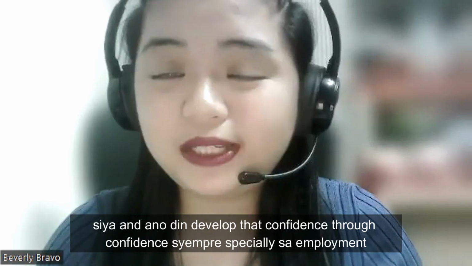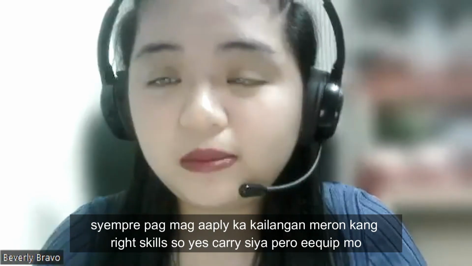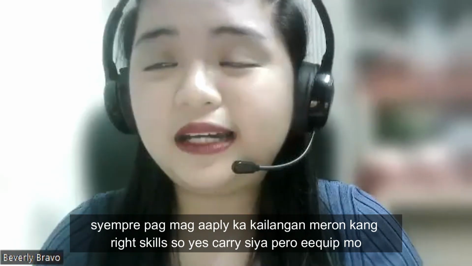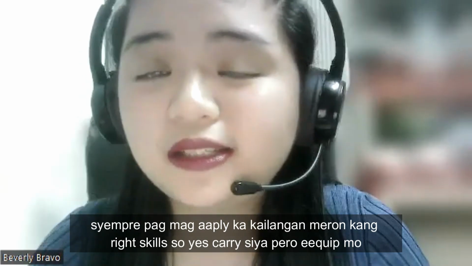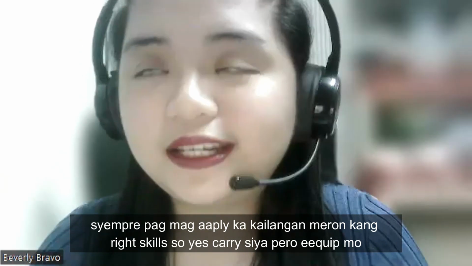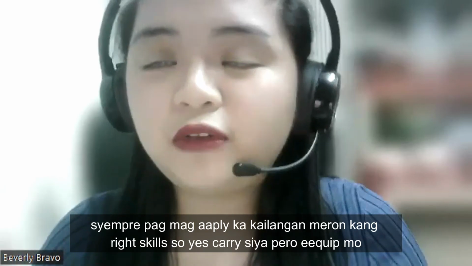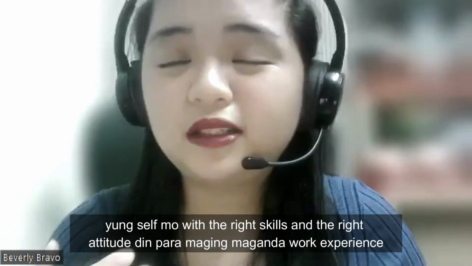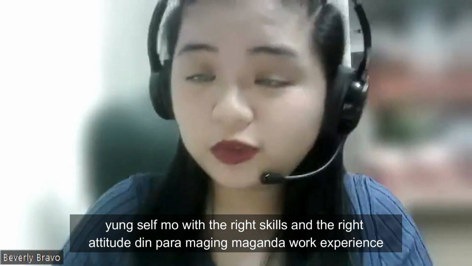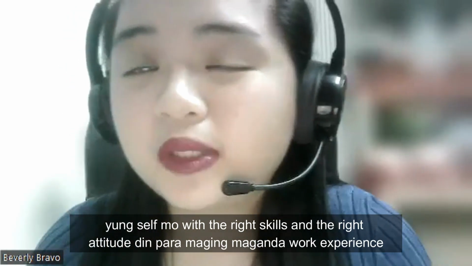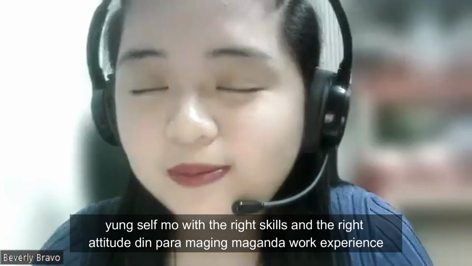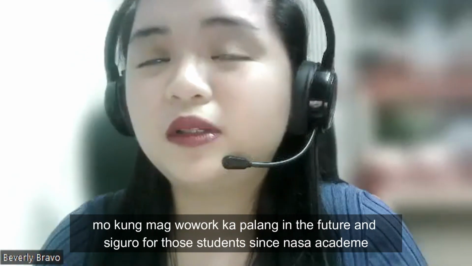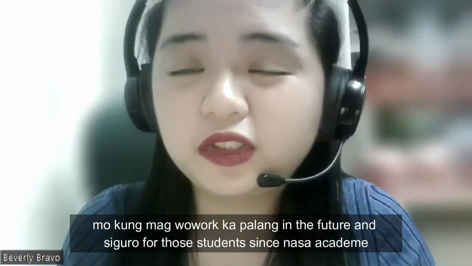Ayan. And syempre, especially sa employment, pag mag-apply ka, kailangan meron kang right skills. So, yeah, scary siya, pero i-equip mo yung self mo with the right skills and the right attitude din para maging maganda yung work experience mo kung mag-work ka pa lang in the future.